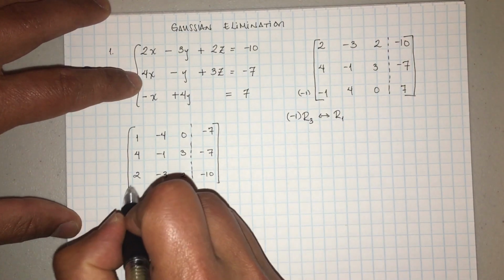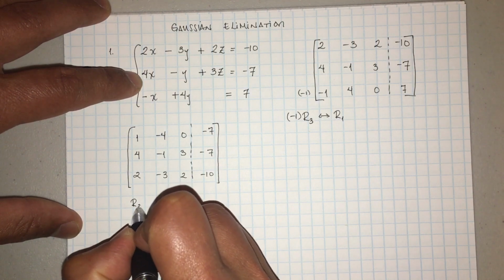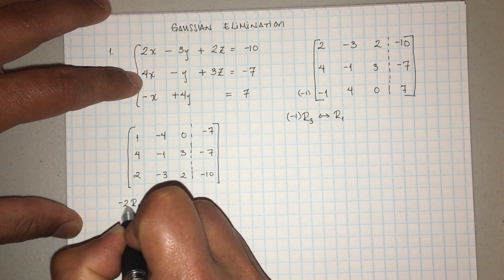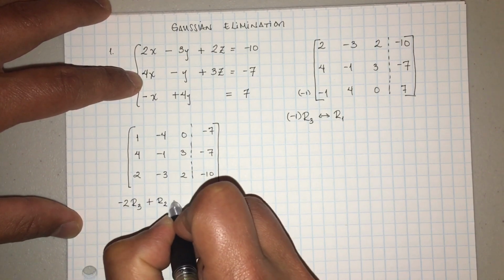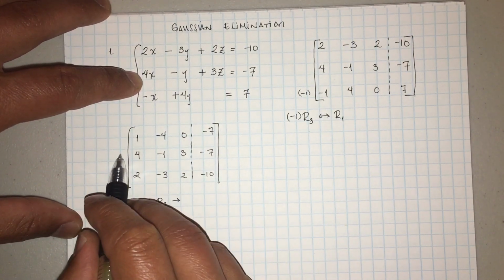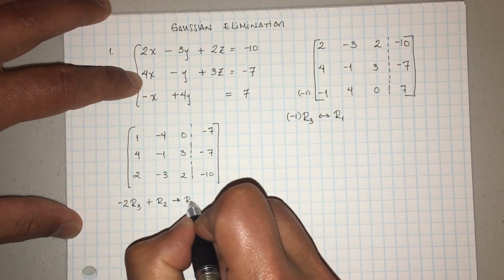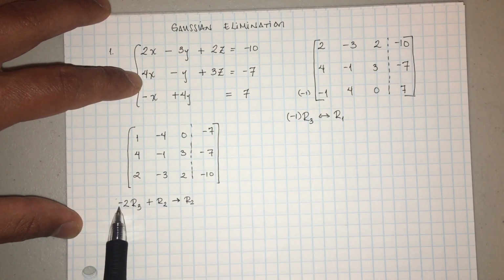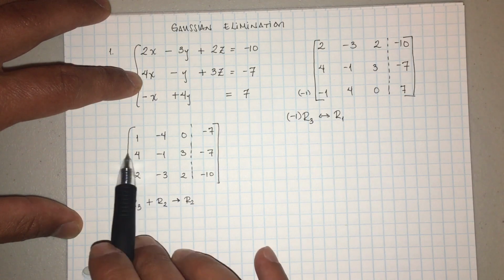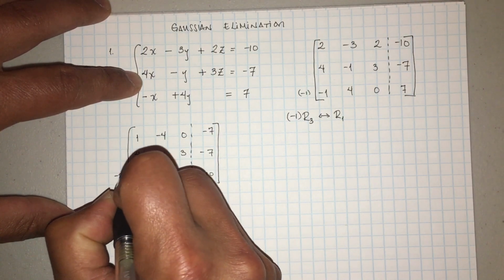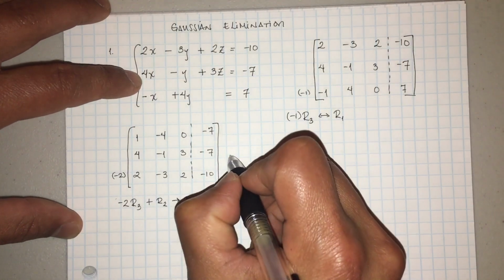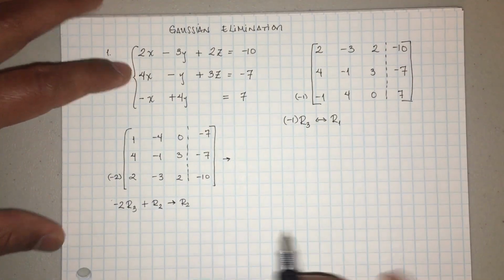So what I'm going to do is I think I'm going to go ahead and multiply the third row times negative 2. And I'm going to add that guy to the second row. And then this guy is going to go over here in the second row. Okay, so I'm going to take the third row, multiply by negative 2, and then add it to this guy here. And that's going to be on the second row. So I'm going to go ahead and just put negative 2 here just for my sake. Okay, do that.